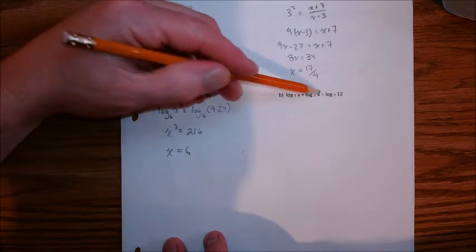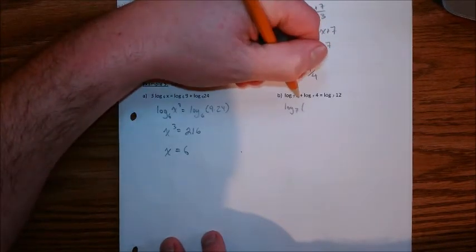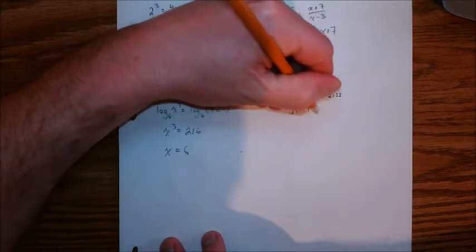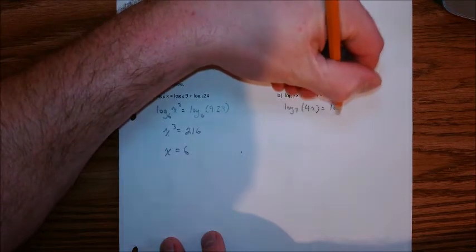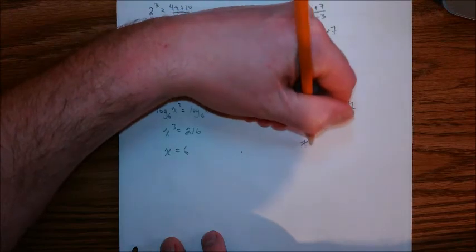Same thing here. We're adding, so I can change this to a multiplication question. x times 4 equals log base 7 of 12, so 4x equals 12, and x equals 3.